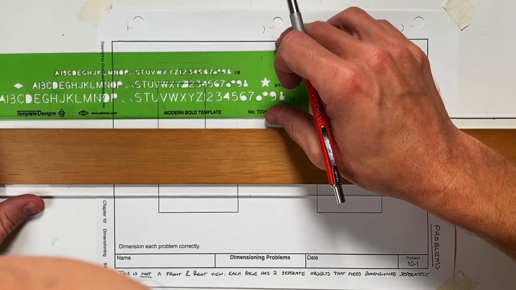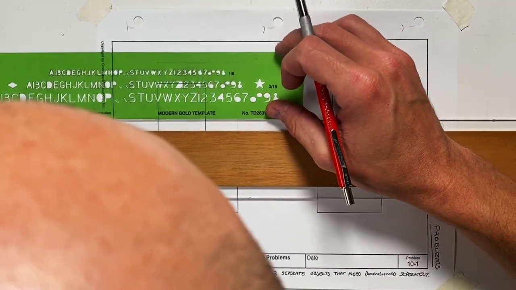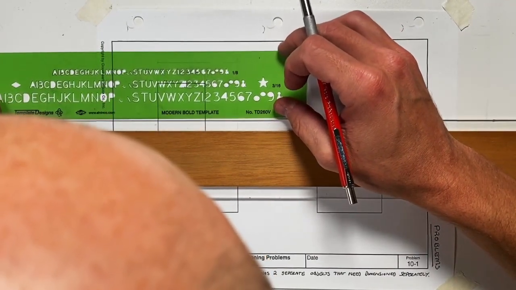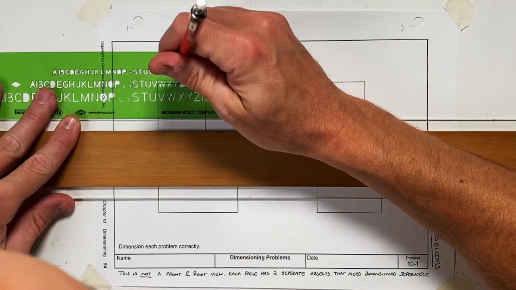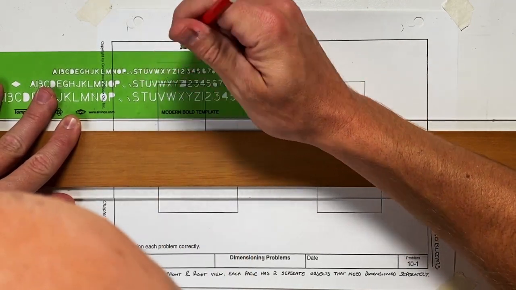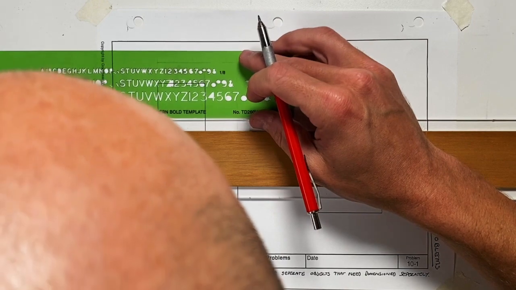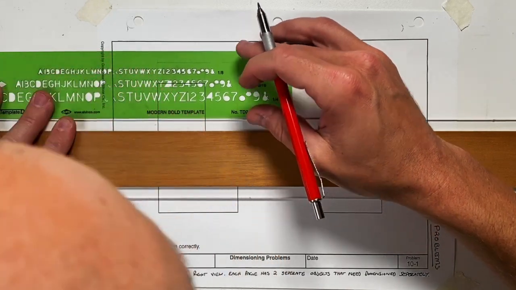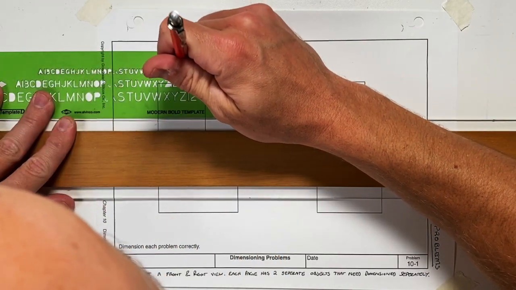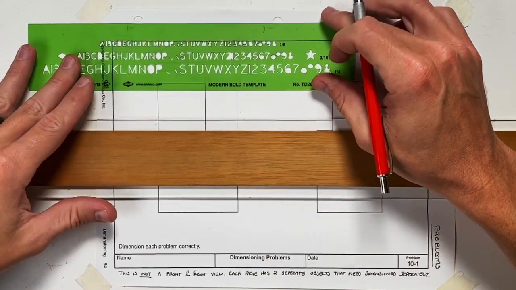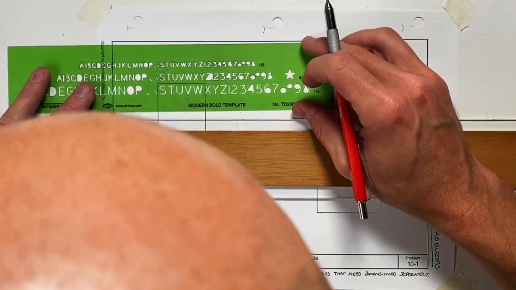So line up your T-square, so that way you can slide this back and forth. I'm just going to say 1. Slide this over. Leave a space for your decimal. 1.5. The next one is going to be 2.